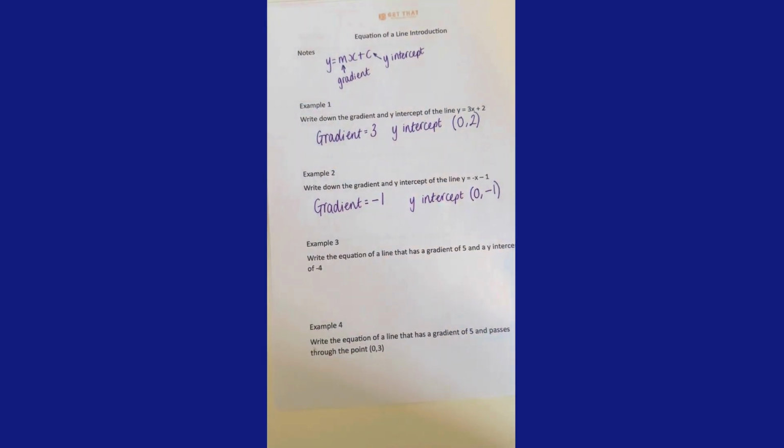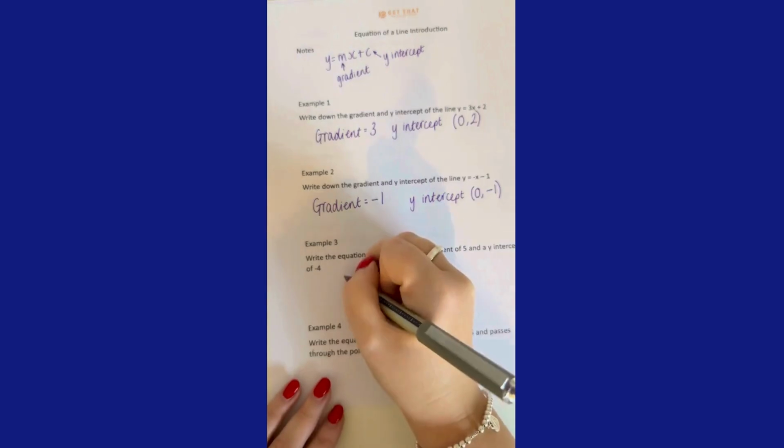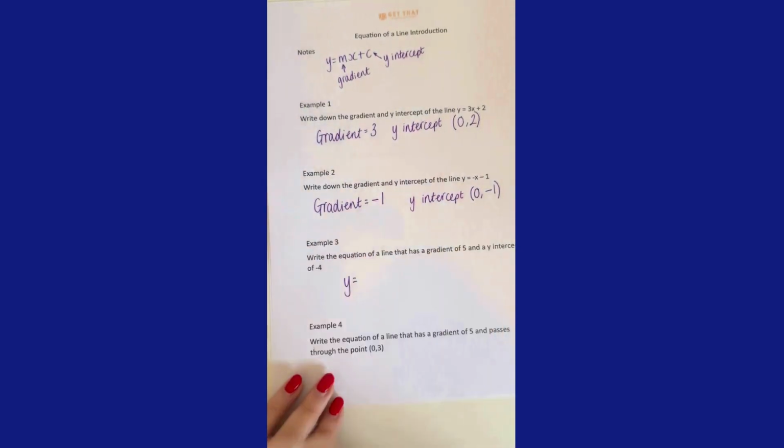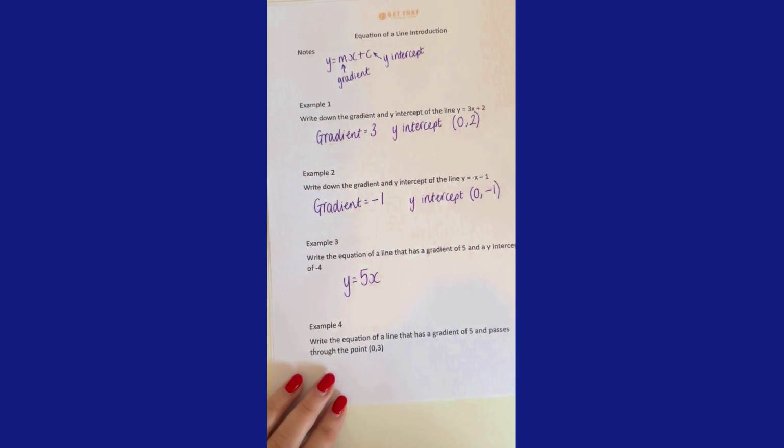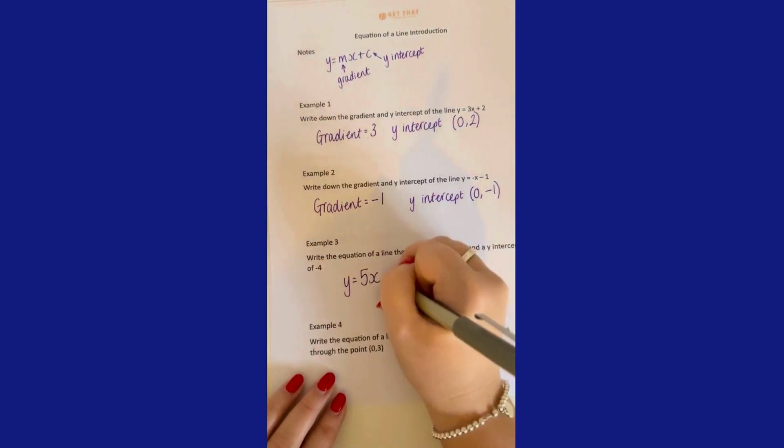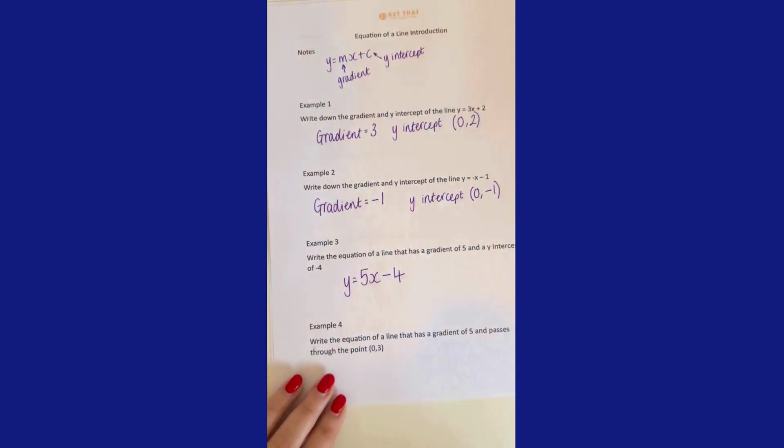Okay, example number 3. Write the equation of a line that has a gradient of 5 and a y-intercept of minus 4. Now, this is ultimately just working backwards from example 1 and example 2. You have been given the gradient, you've been given the y-intercept, and you just need to write it as an equation. So we always start off with y equals because that's our general formula. And then our gradient is 5, so it's going to be 5x. And then my y-intercept is minus 4, so I'm just going to put minus 4 on the end. And that's our equation of our line.